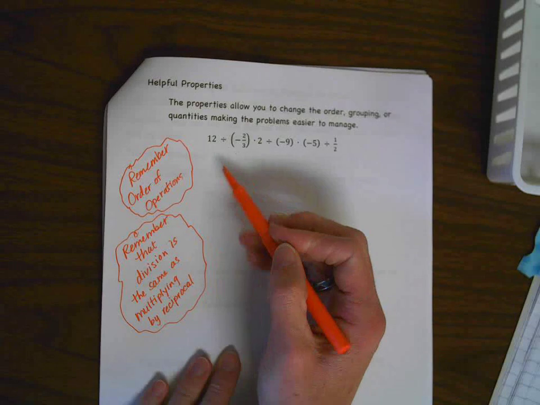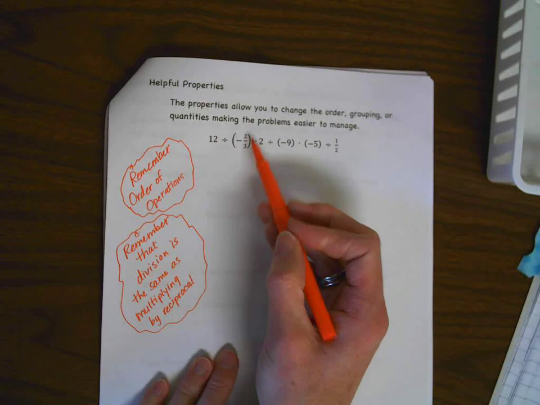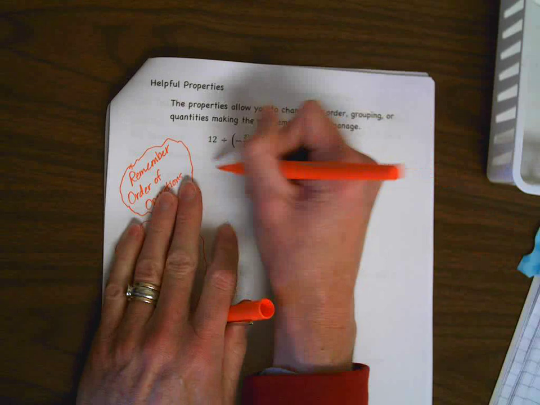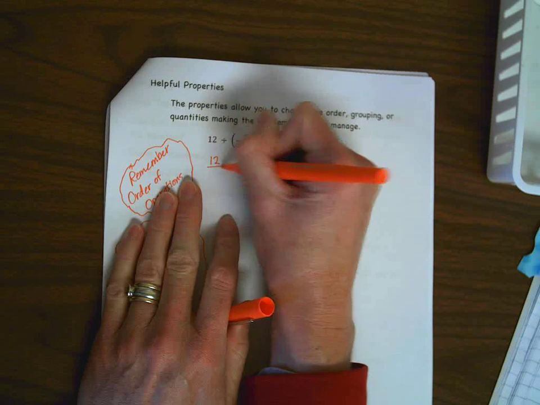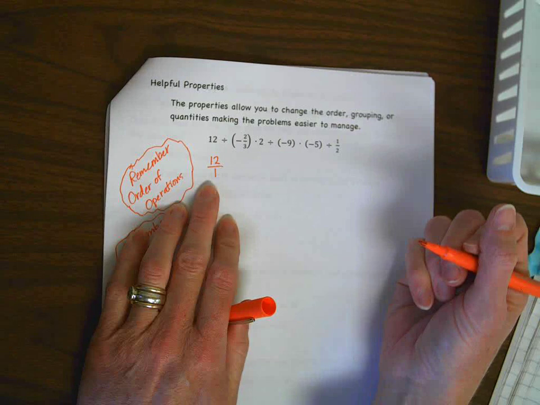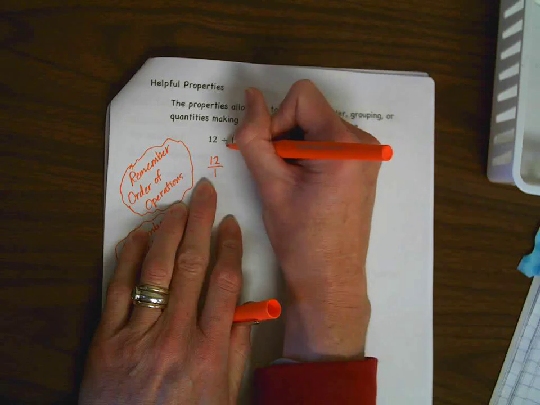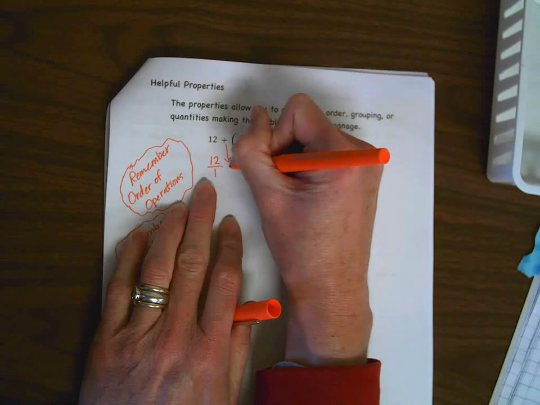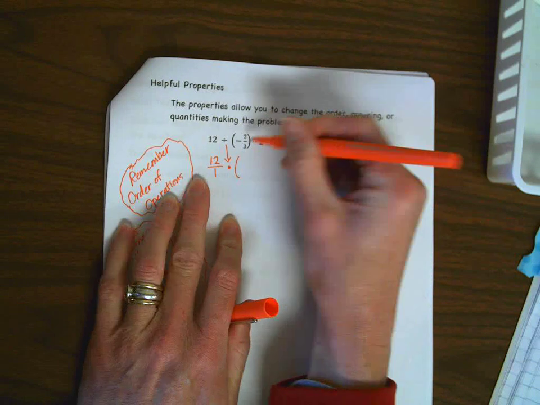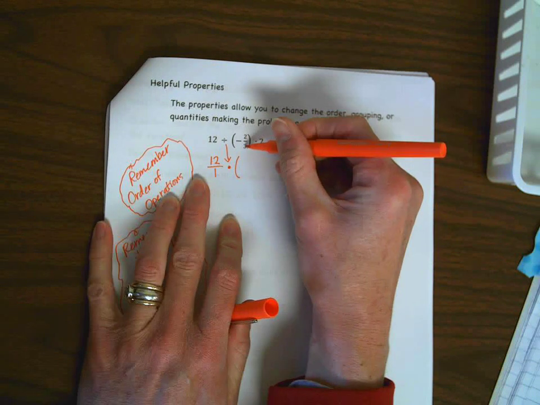We have 12, and we're dividing 12 by a negative 2/3. The first thing I want you to remember is that if we take 12 and divide it by 1, we have not changed the value of the number, because 12 divided by 1 is still 12. Then I'm going to remember that division is the same as multiplying by the reciprocal.